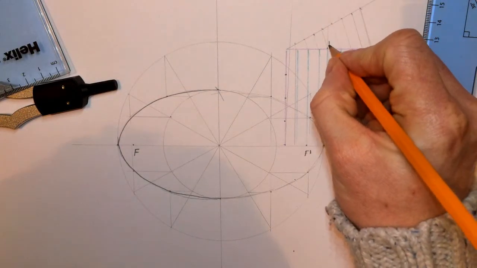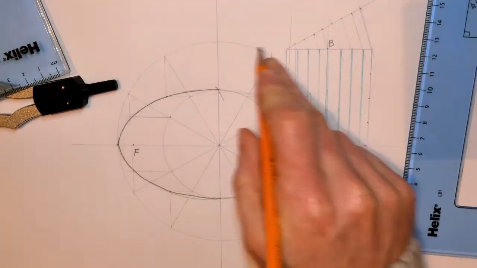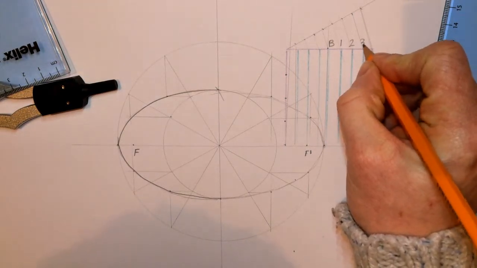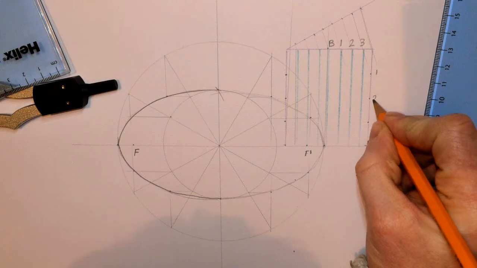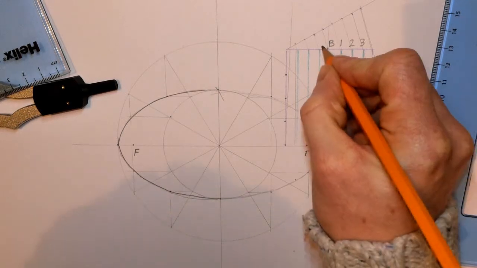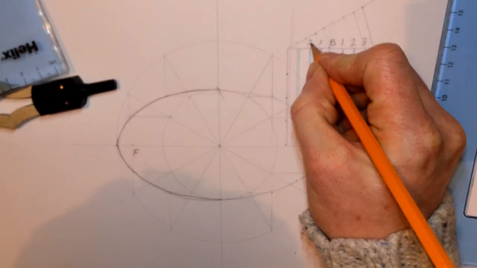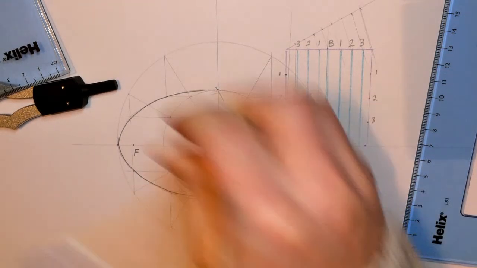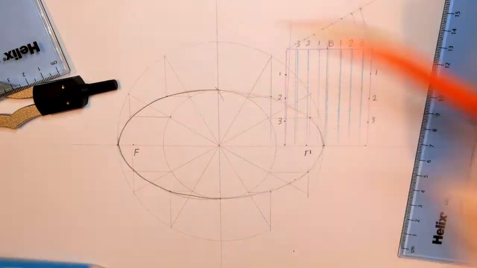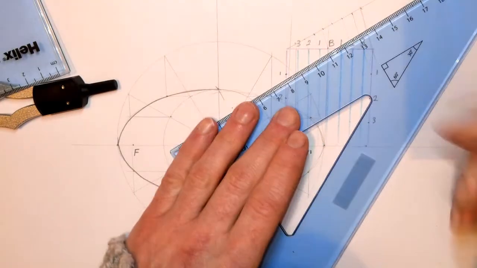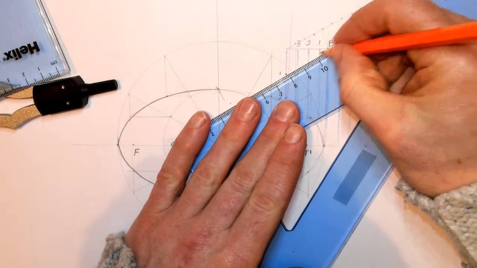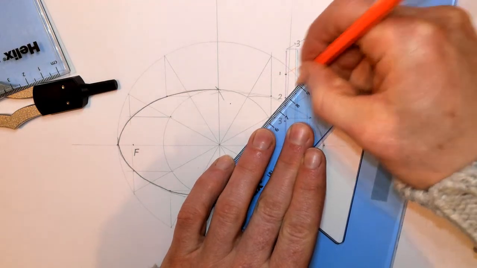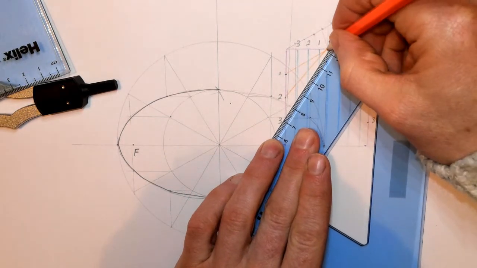So this is B, which is the vertex. The numbers always come out from the vertex. So that's 1, 2, 3. They start from the vertex. You skip the corner. 1, 2, 3. Same on the side. That's the vertex. That's 1, 2, 3. Skip the corner. 1, 2, 3. Go to your vertex. So this 1 goes here. Same with 2. Same with 3 on the side.